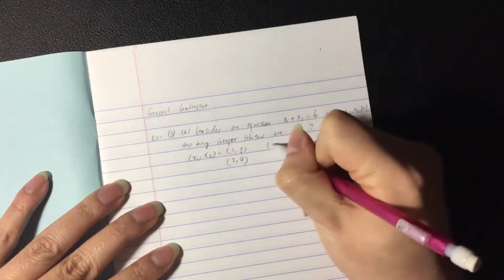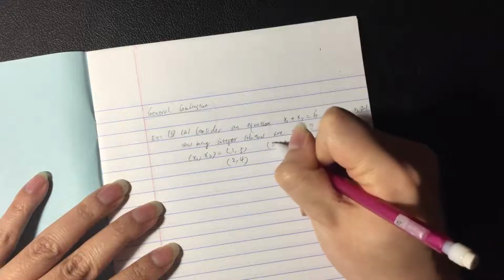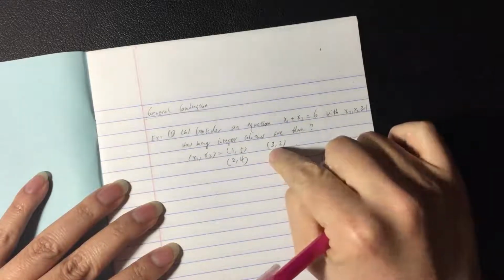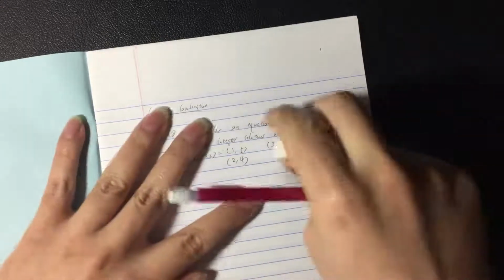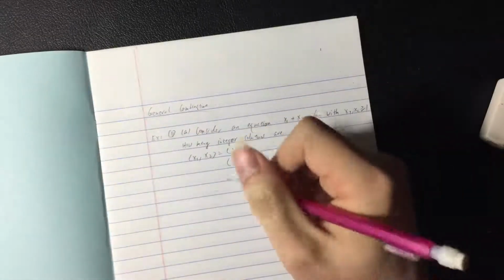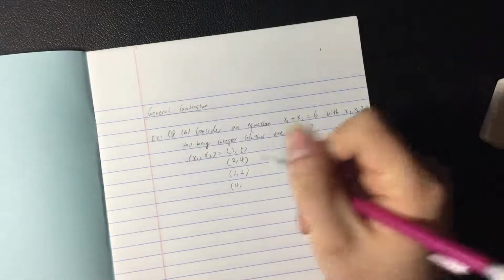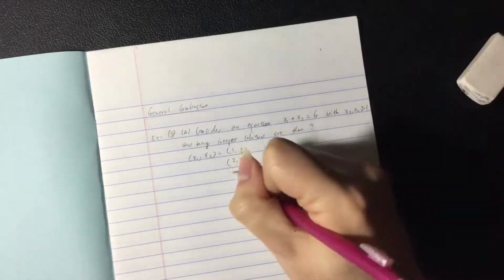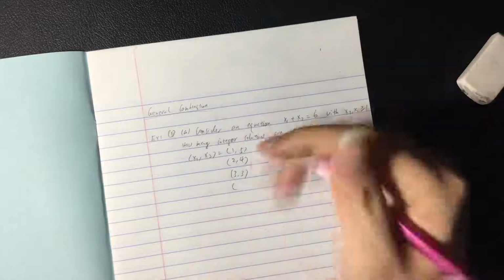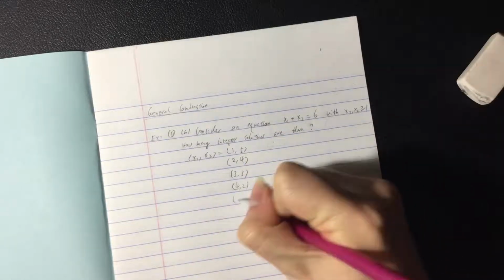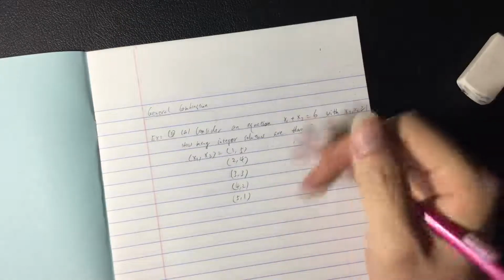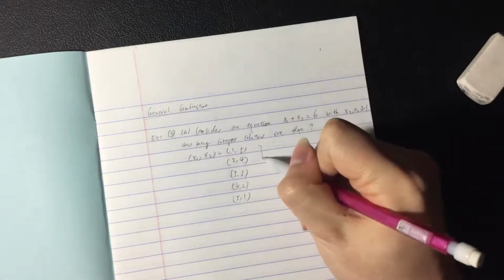Or I can try 3 and 3. Or I can try 4 and 2, and 5 and 1.